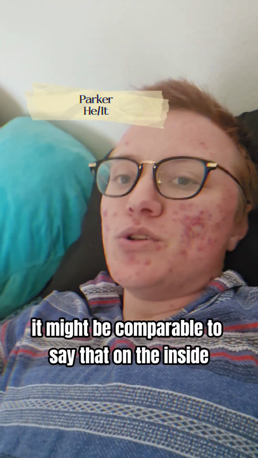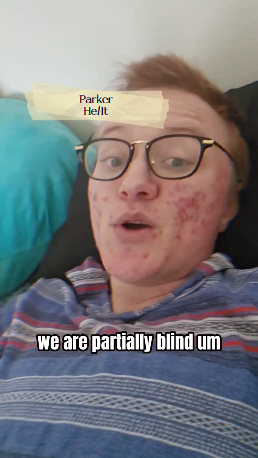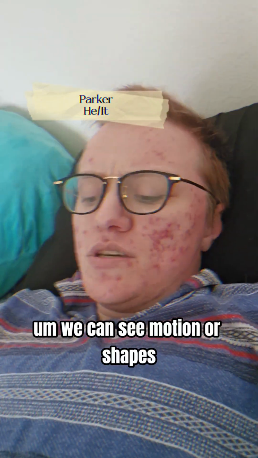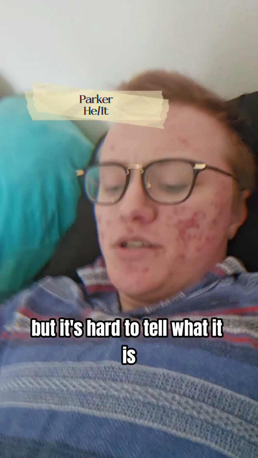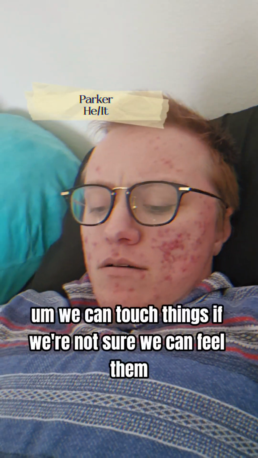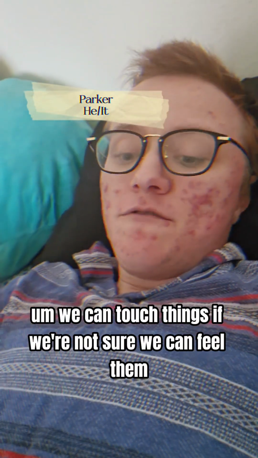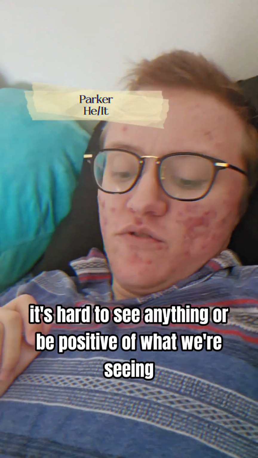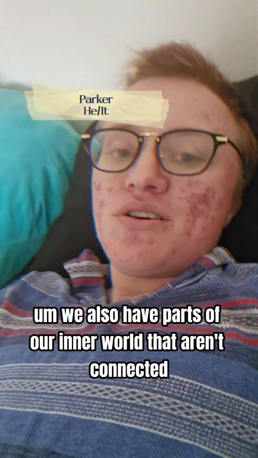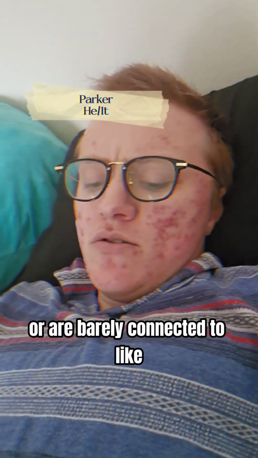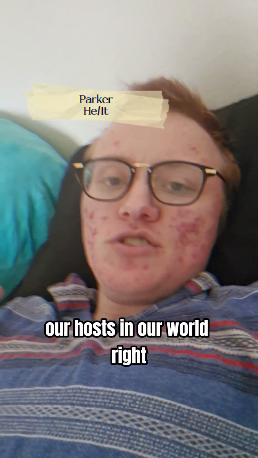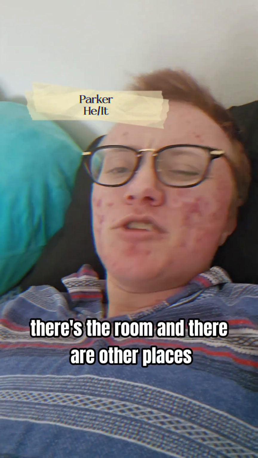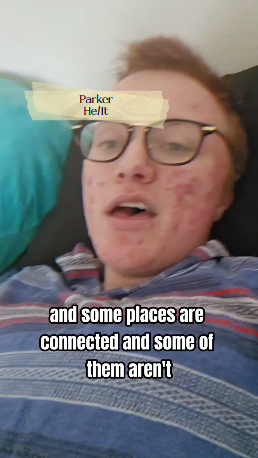It might be comparable to say that on the inside we are partially blind, or like we have severe cataracts. We can see motion or shapes, but it's hard to tell what it is. We can touch things. If we aren't sure, we can feel them. Ultimately, though, it's hard to see anything or be positive of what we're seeing. We also have parts of our inner world that aren't connected or are barely connected to our host's inner world, right? So there's the room, and there are other places, and some places are connected, and some of them aren't.